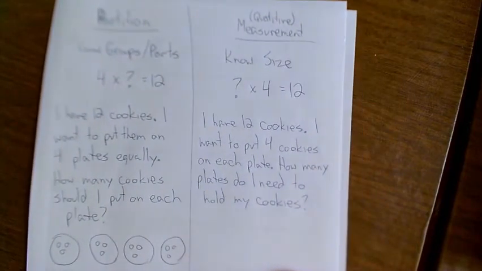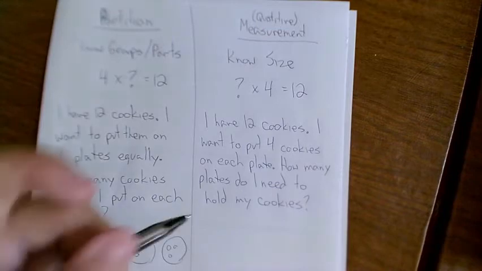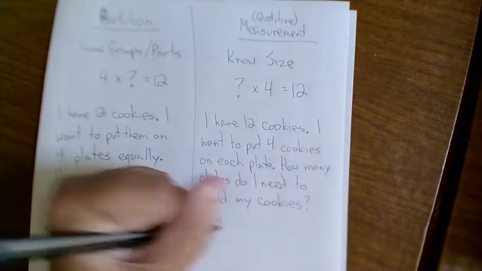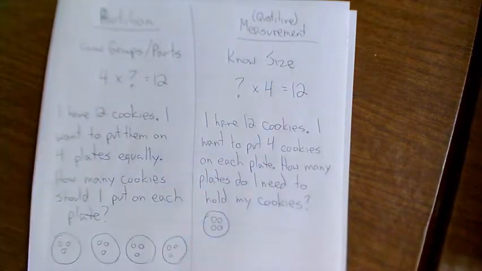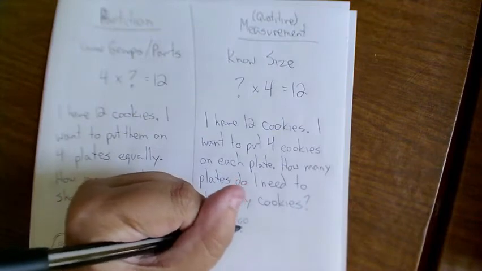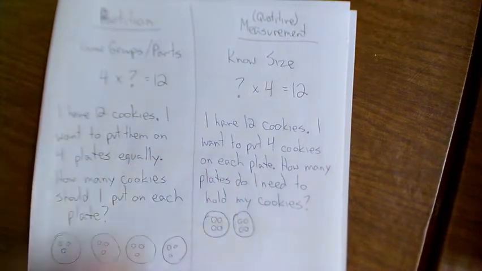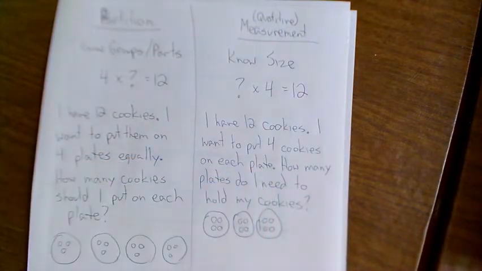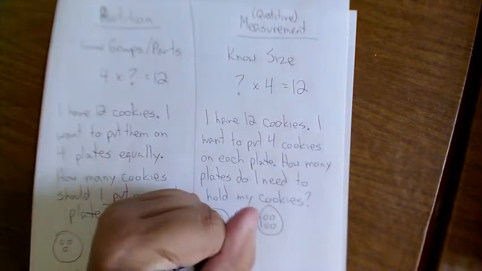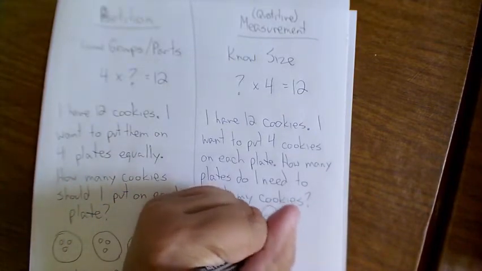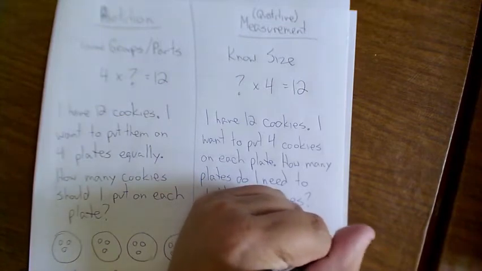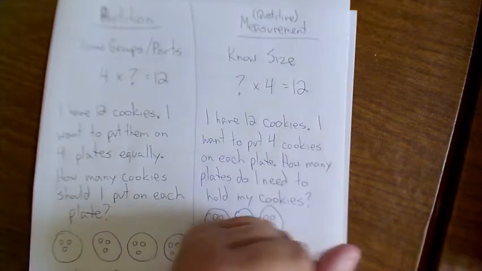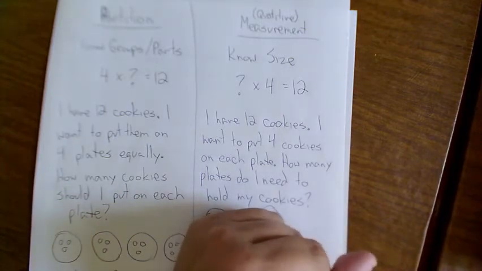All right, so if I wanted to draw a picture of this time, I would start with my 12 cookies, and it would almost be like I have 1, 2, 3, 4. So, oh, they need a plate. There's my plate. And then 5, 6, 7, 8. There's another group of 4 cookies. They get a plate. 1, 2, 3, 4. Then they get a plate. So in this case, we end up with 3 plates of 4 cookies apiece, where again the plates are the number of groups, and the 4 cookies is the size.